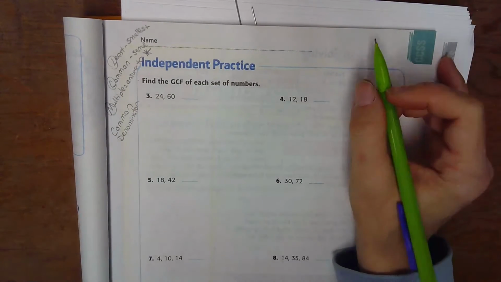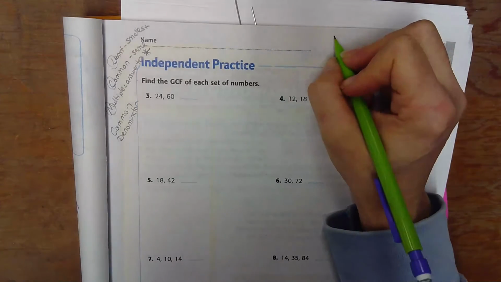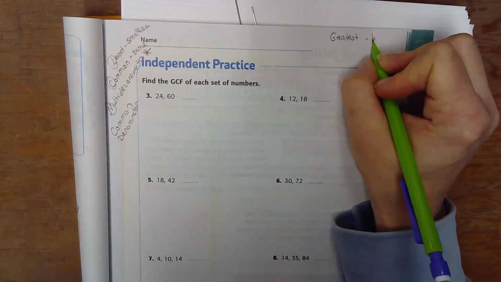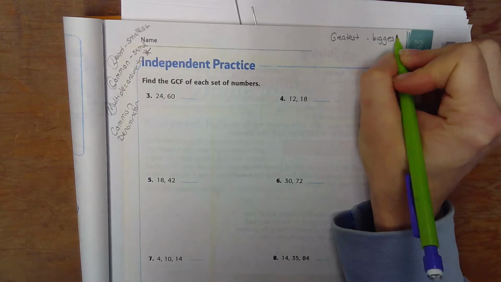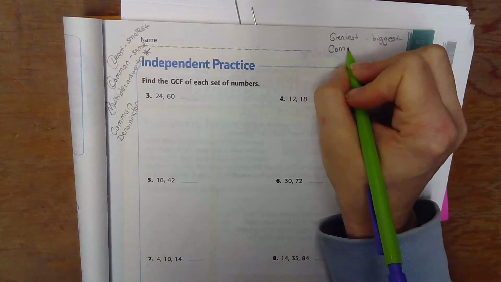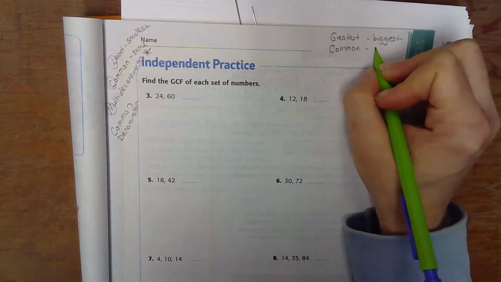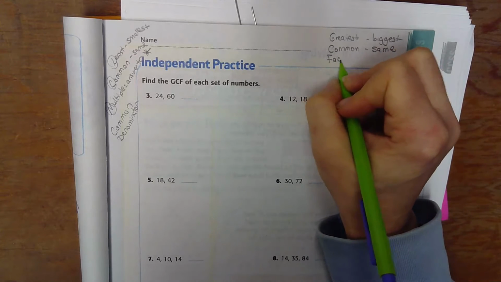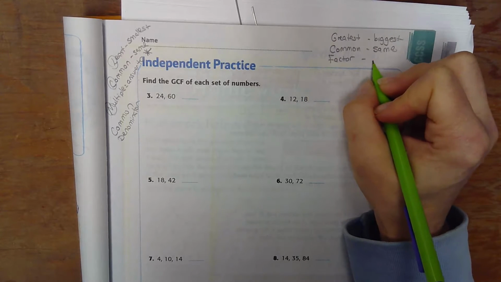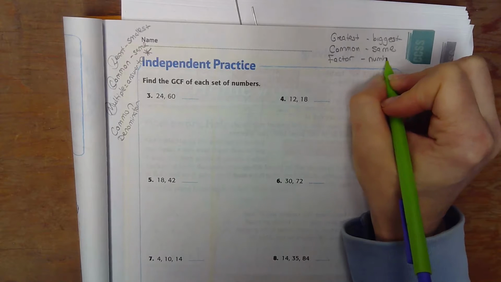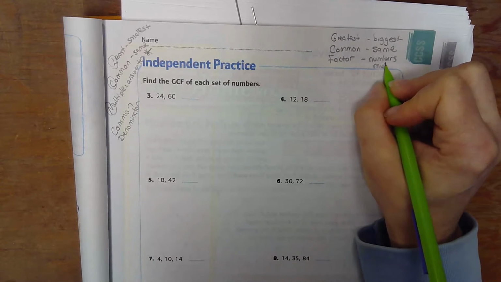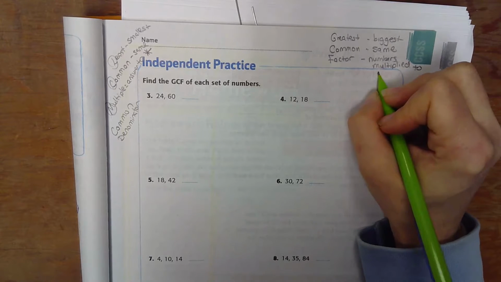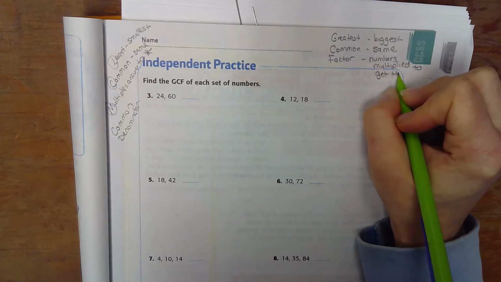Now what we're going to do is the greatest, that means biggest, common, that means the same as it did the other time. Same, factor, those are the numbers multiplied to get the given.